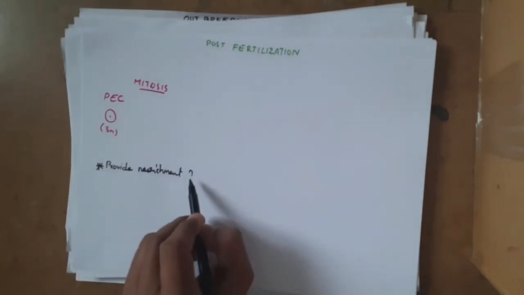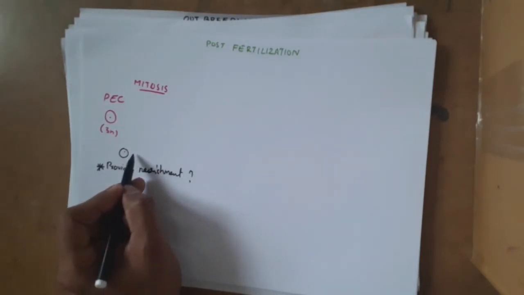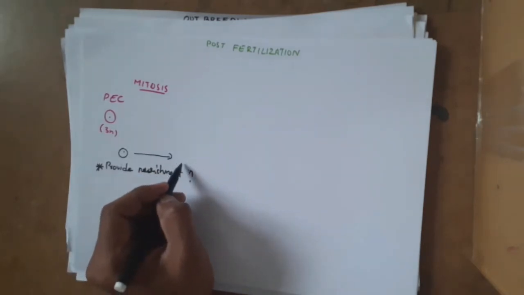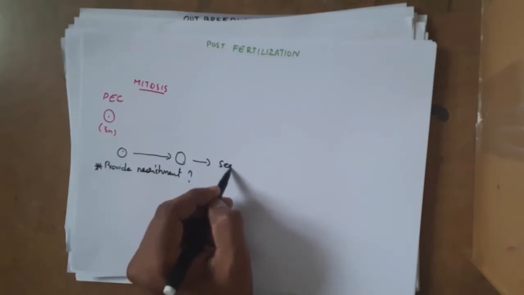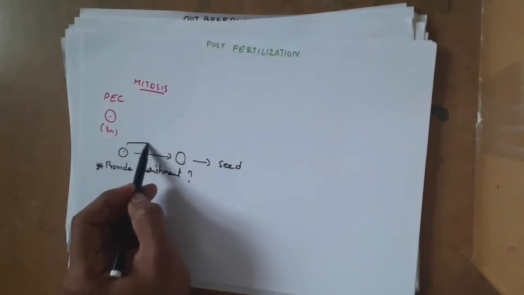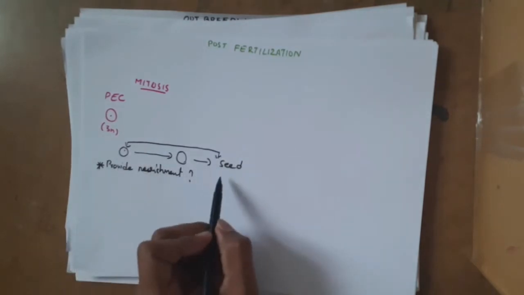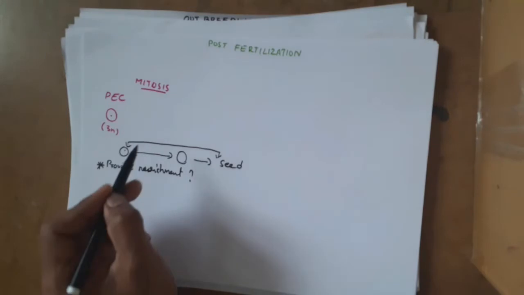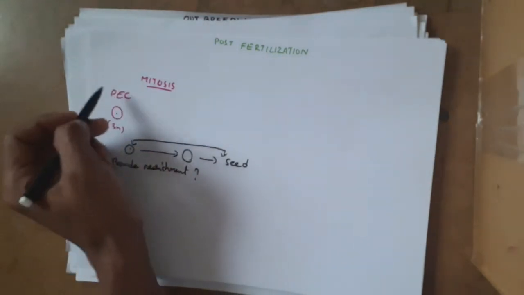Nourishment for what? For whom? Provide nourishment for the development of the zygote. You know that the zygote is the actual cell that will develop into an embryo, and the embryo develops into a seed. So for the whole embryogenesis process, from a single zygote to becoming a seed, there must be some tissue providing nourishment, and that tissue will be the endosperm.